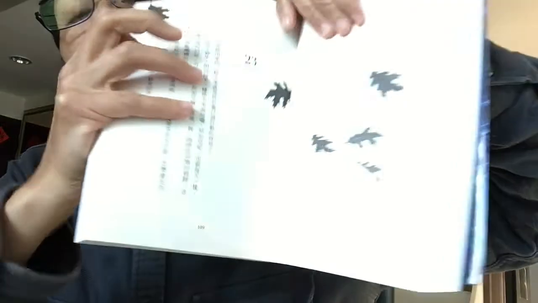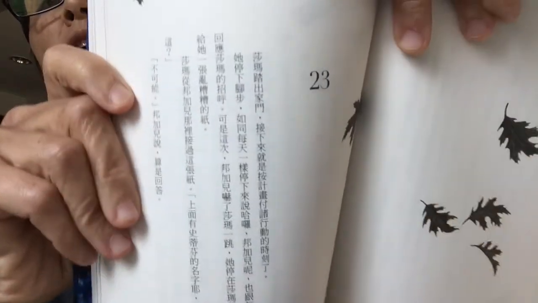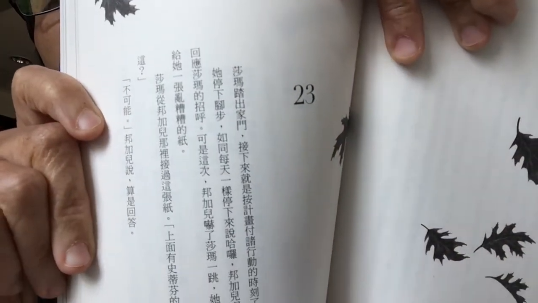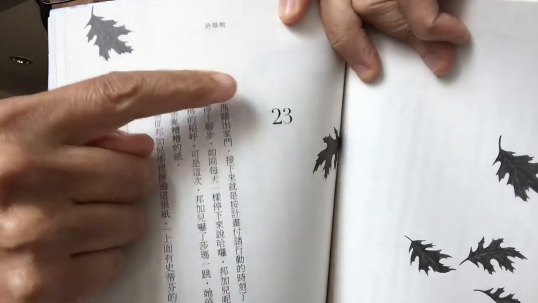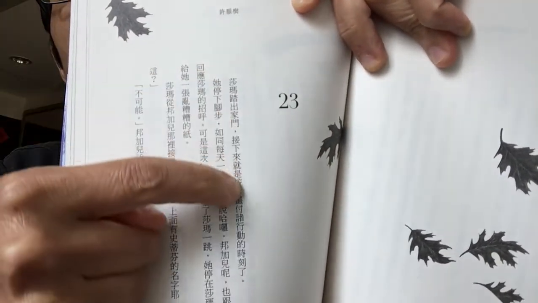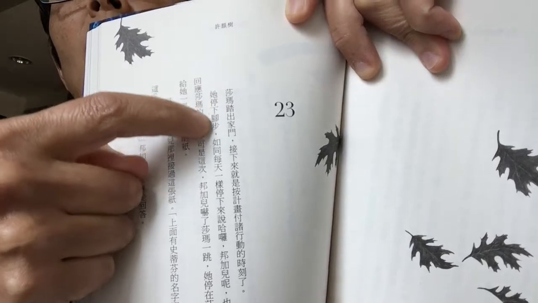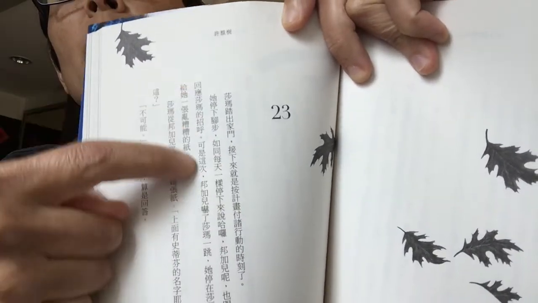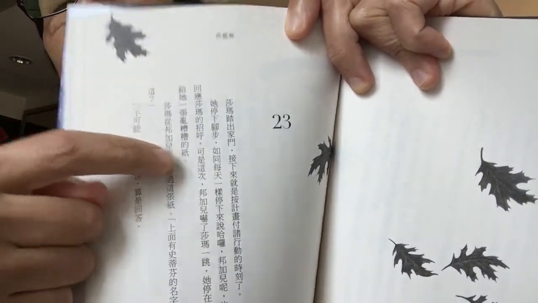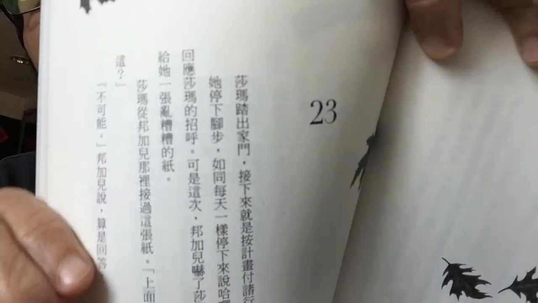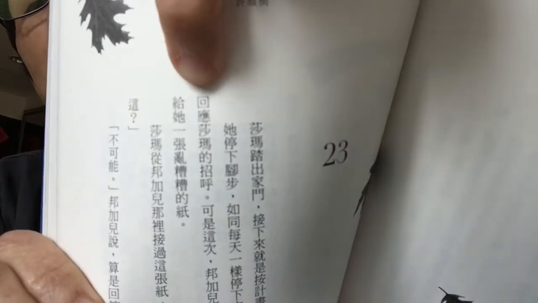This is a book translated into Chinese from English. So on this page, the reader would start here and go down the line and then read the next line like this all the way across the page. And each one of those characters has its own sound. And characters don't necessarily tell you how they're pronounced when you're looking at them. You need to learn how to read each one.